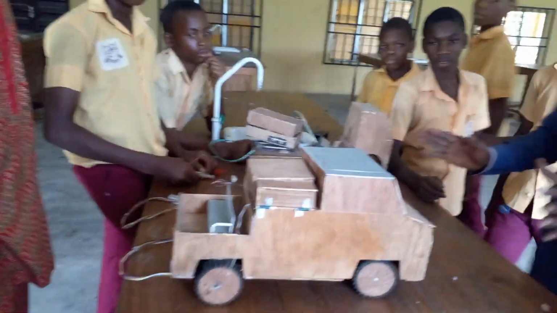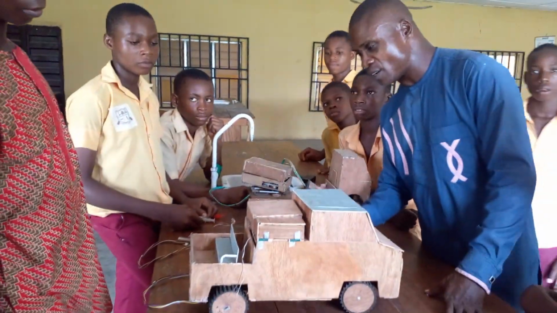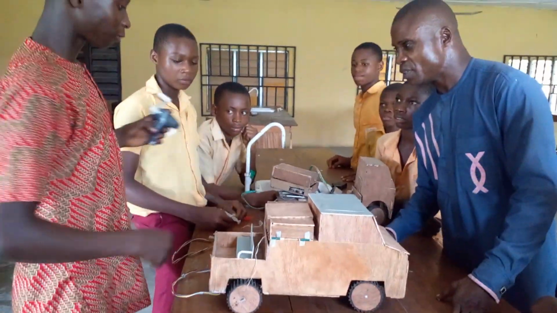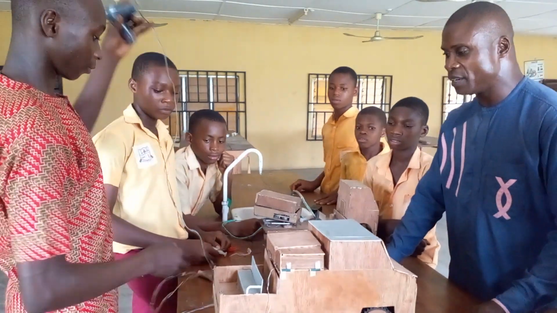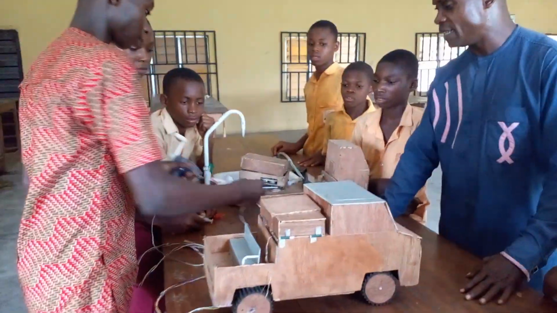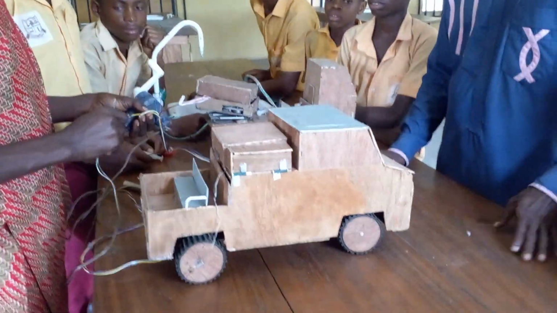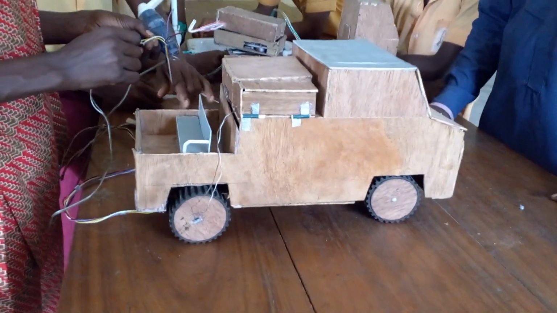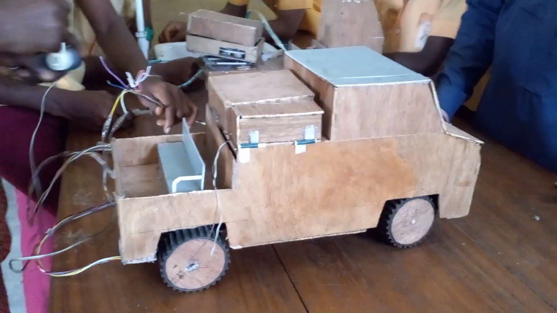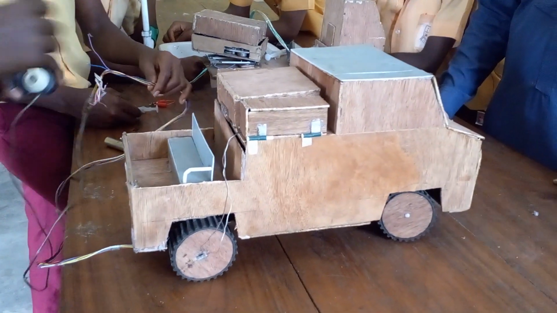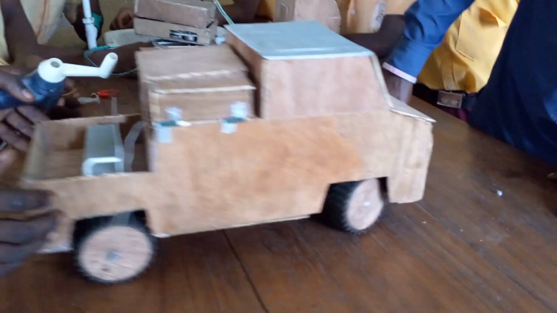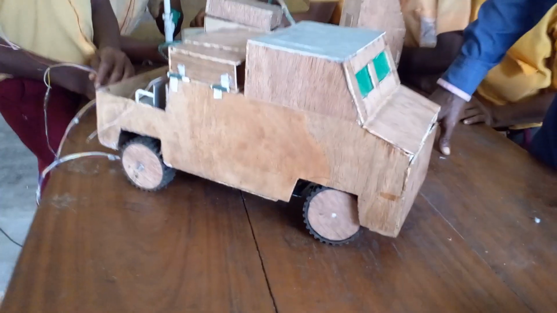So now, does it have any other feature? Yes, they actually turn the steering and direction. All right. Let's see. When the steering turns, they can turn the tire.